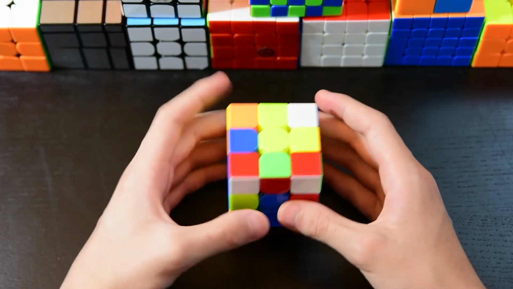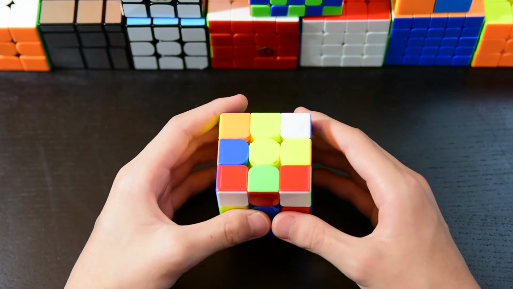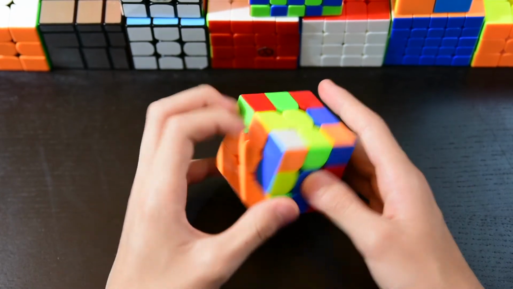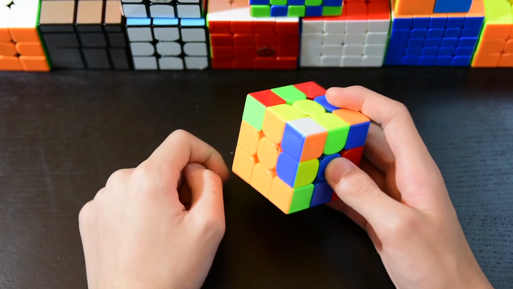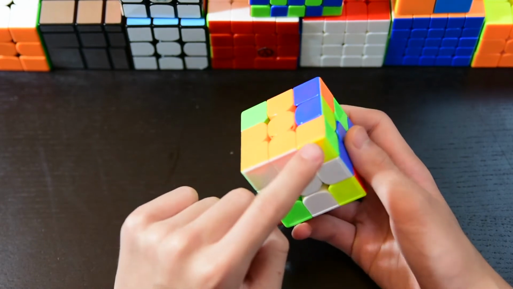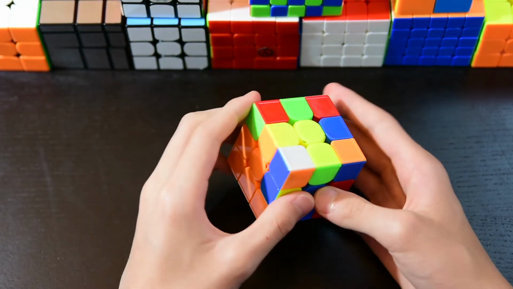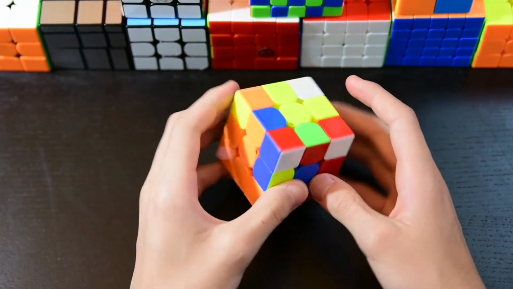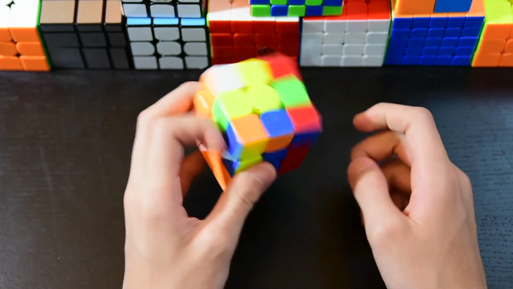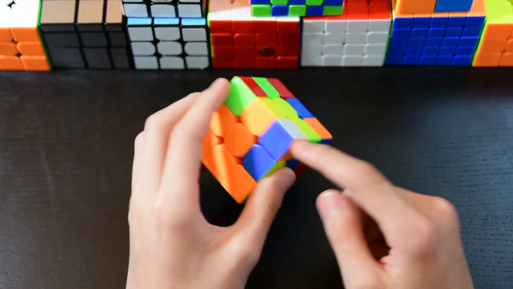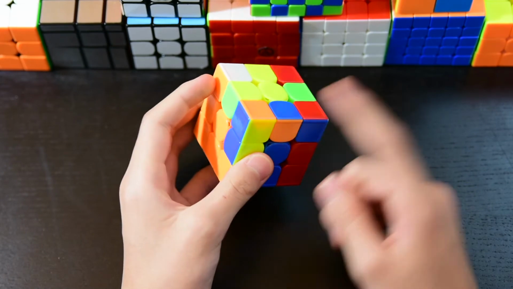Another case we can have is if the white is facing up for the corner piece. And if the white is facing up for the corner piece, we don't have to move the corner piece above the slot where it's going to go. Instead, we'll focus on its matching edge piece. And here we're looking at the white, blue, and orange corner and edge piece.